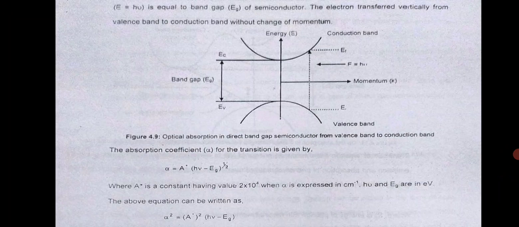The above equation can be written as alpha square is equal to A star square times (h nu minus Eg). Here h nu is the photon energy of the light incident on the material, and Eg is the band gap energy.